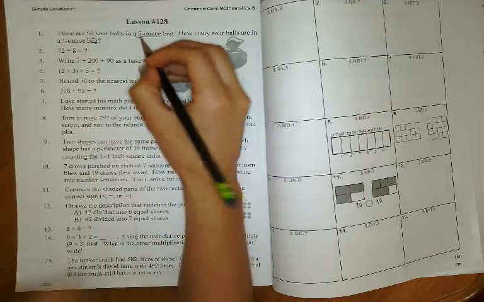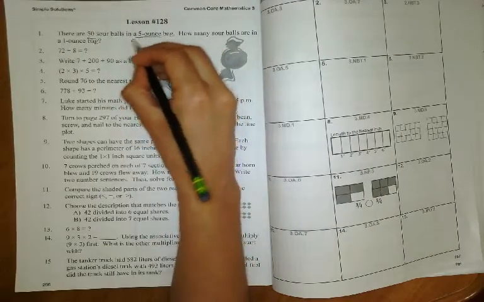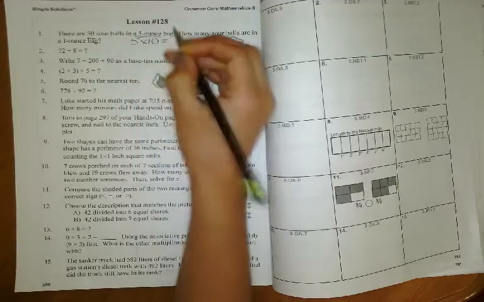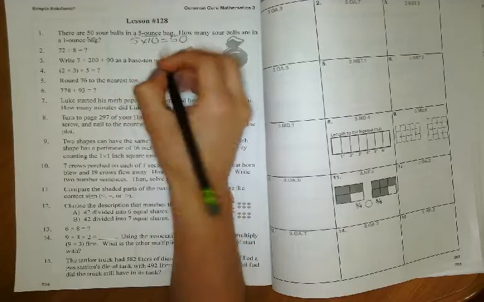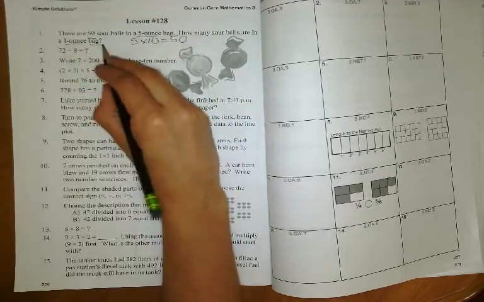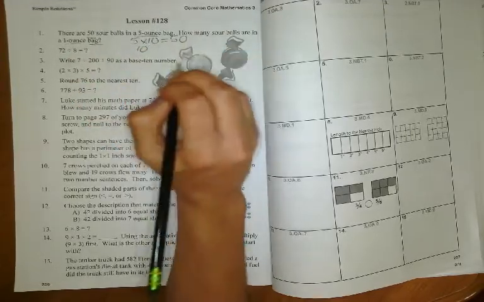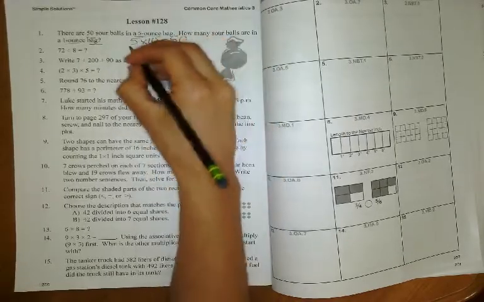So 5 times 10 equals 50. So that means that a 1-ounce bag would have 10 sour balls. So the answer would be 10.